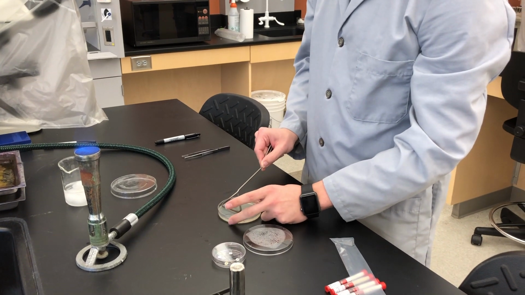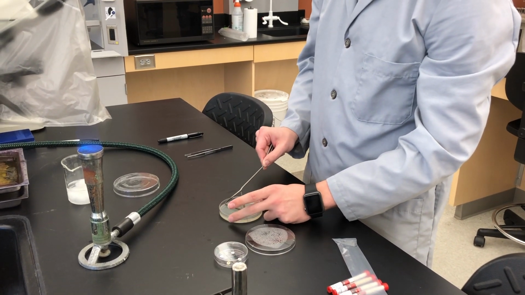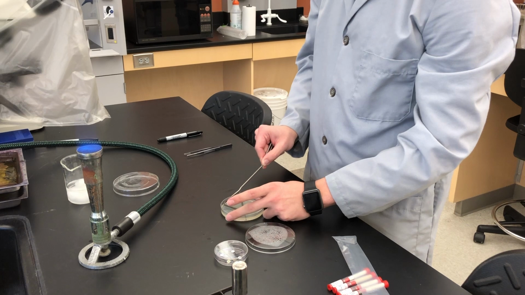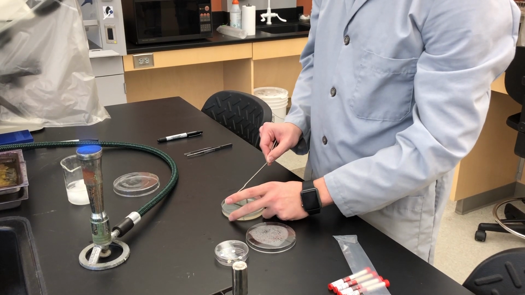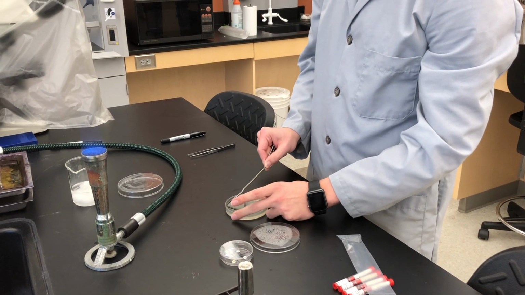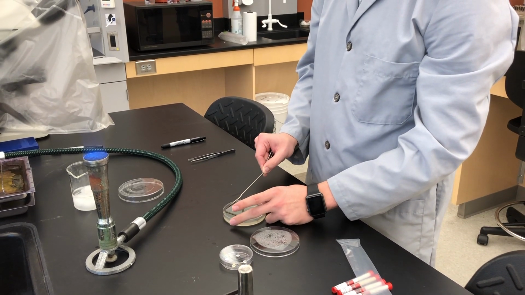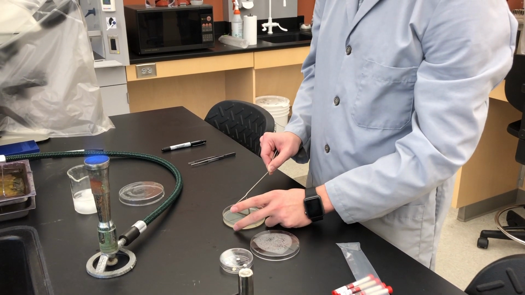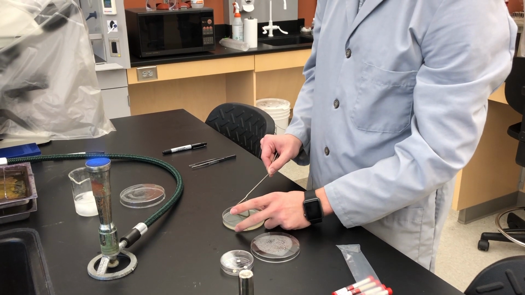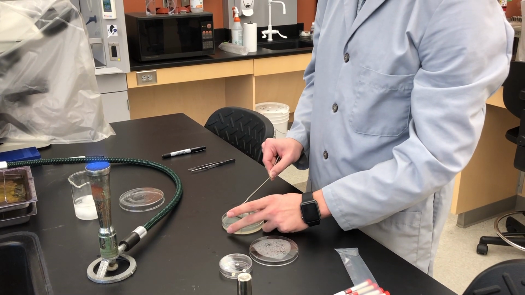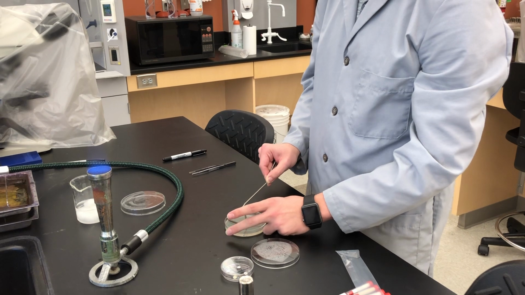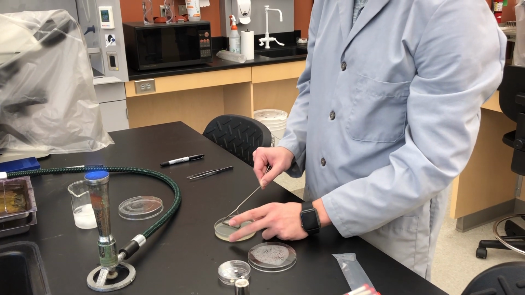Now, the critical thing about this test where we are assessing antibiotic sensitivity is we absolutely need as much bacteria covering this plate as possible. We want a thick, full lawn of bacteria. So you want to make sure that you get this spread around as evenly and as thoroughly as possible.